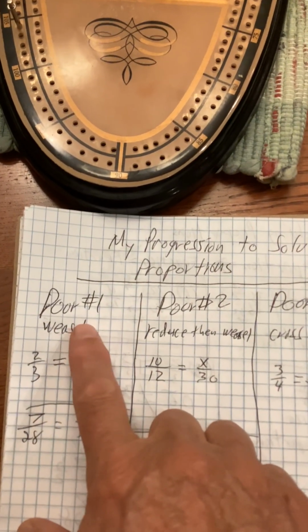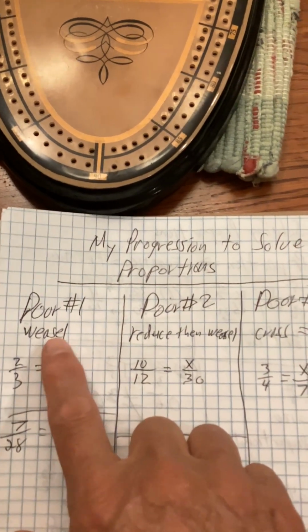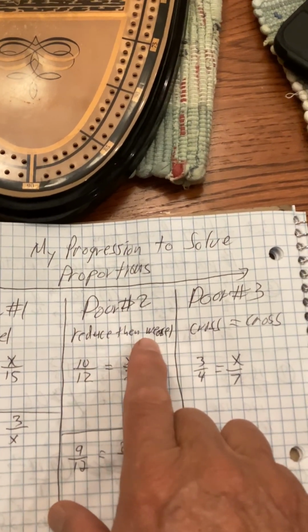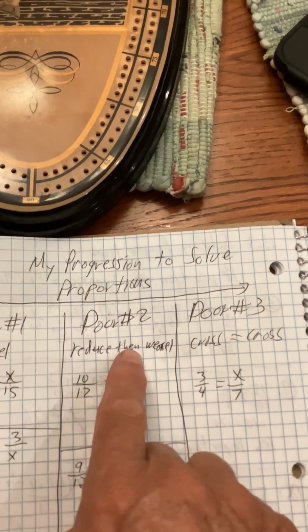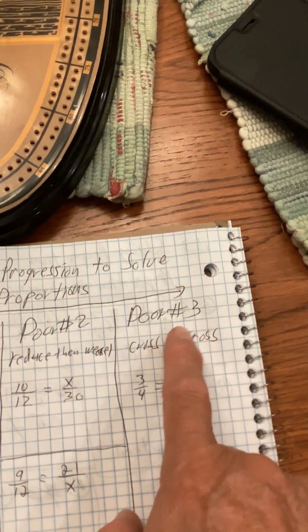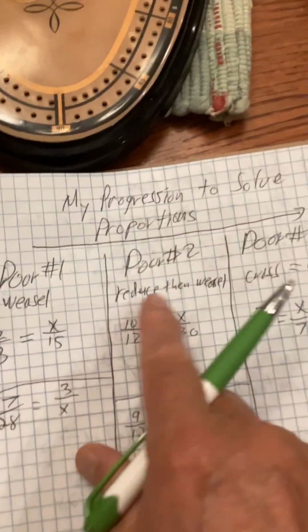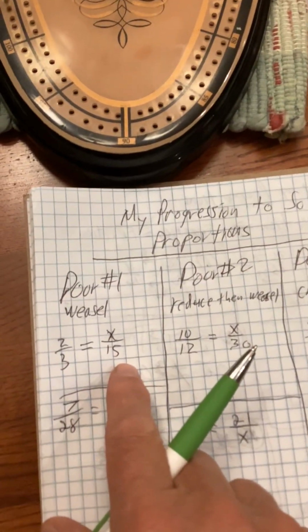Look for door number 1 first. I call it weasel. Then look for door number 2 second. I call it reduce, then weasel. And if you can't do either of these two, then you can always go through door number 3, which is crisscross. So here, let me explain what I'm talking about. So remember, a proportion is when a fraction equals a fraction.